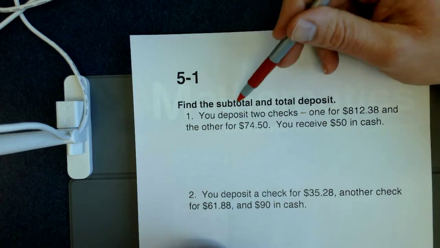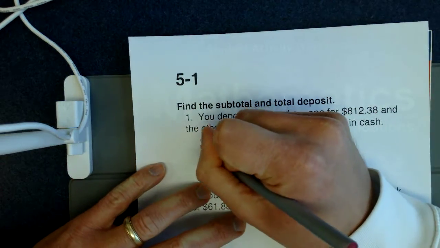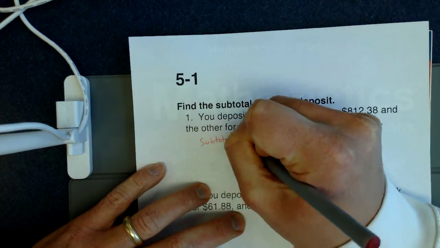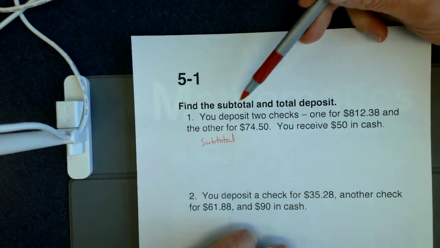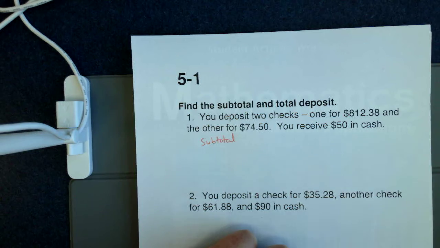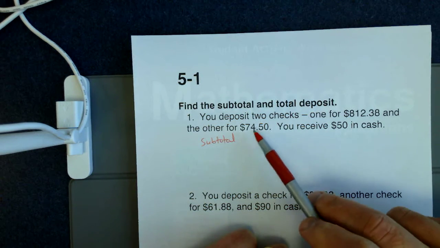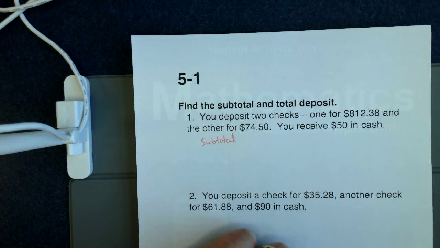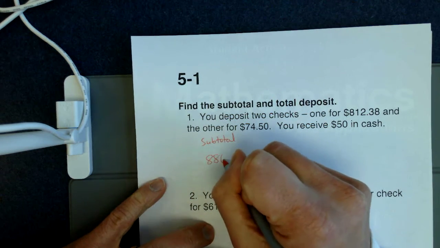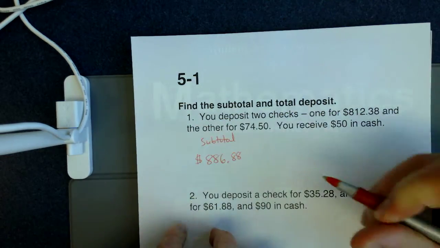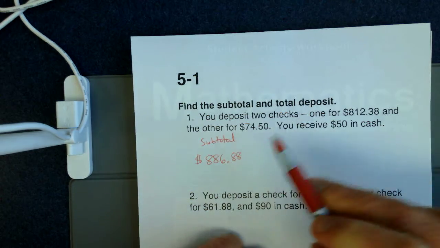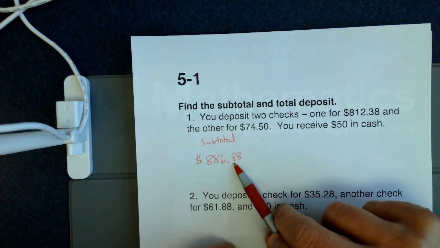So to find the first part, the subtotal is going to be all of your deposits added together. So our 2 deposits here are $812.38, and we're going to add to that $74.50. That gives us a total of $886.88. That is your subtotal.